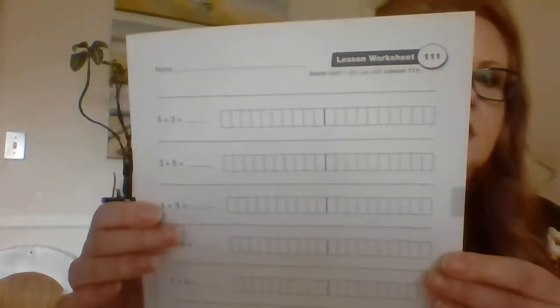The next worksheet you should have in your things is the lesson worksheet 111. You've got some math problems on the side, and then next to it you have a bunch of squares or a grid, however your eyes are interpreting that.